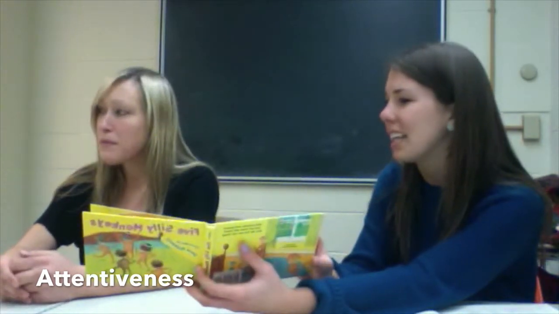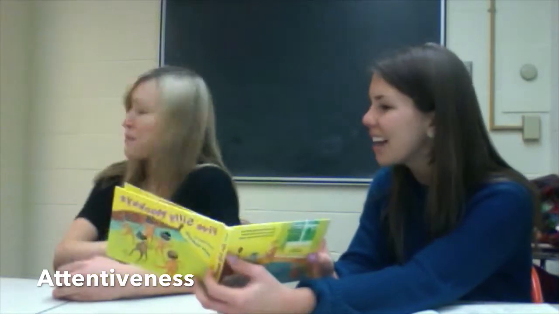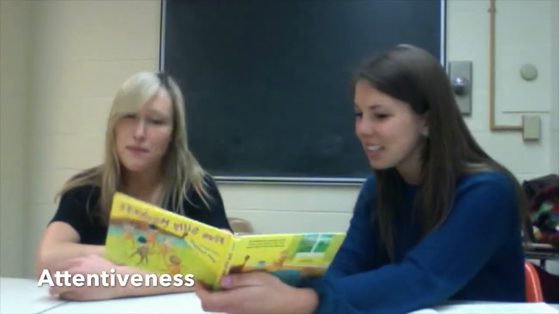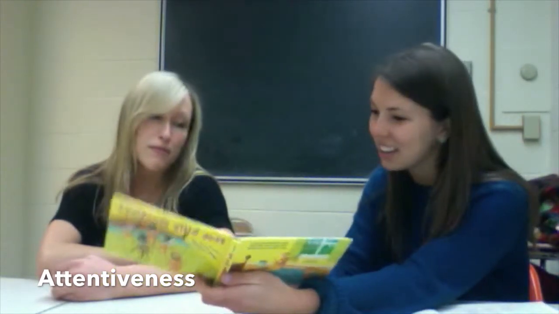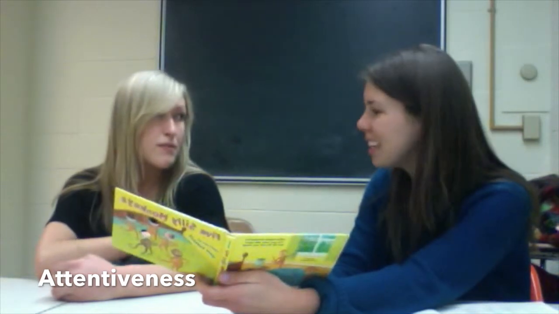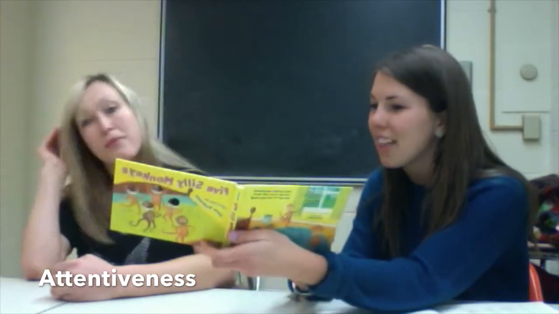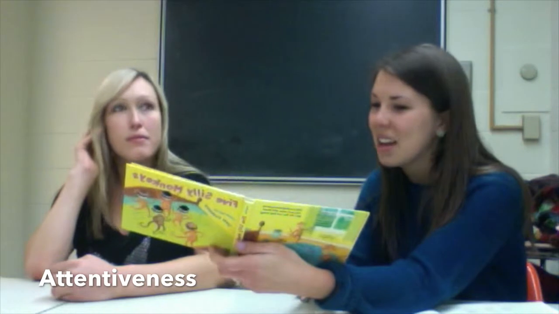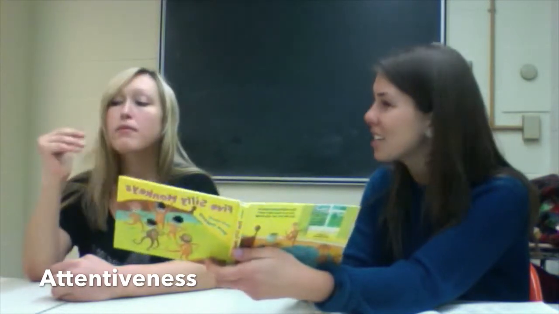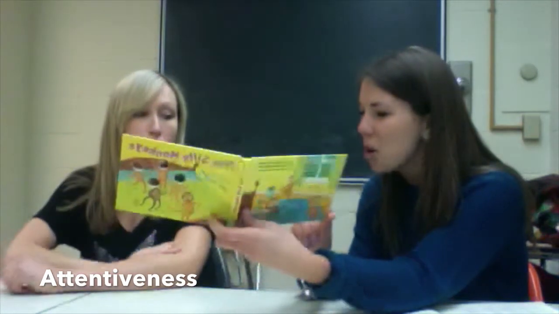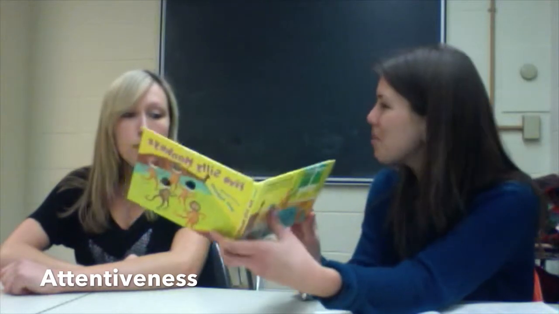4 silly monkeys eating on the bed. Michaela, look at all the monkeys. They're eating on the bed. Look, they have a hot dog, ice cream, cookies. One fell off and bumped his head. Mama called the doctor and the doctor said, "No more monkeys eating on the bed."